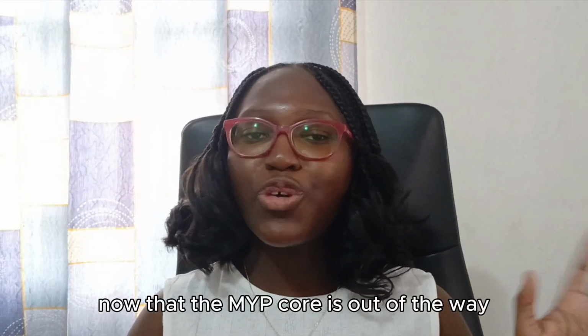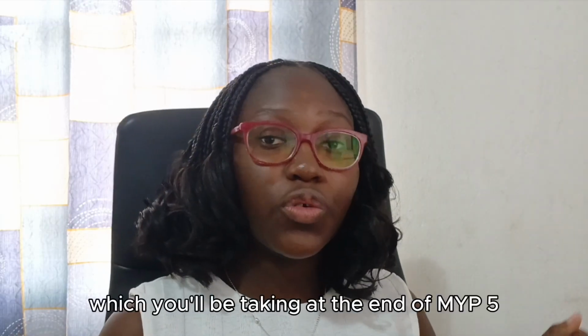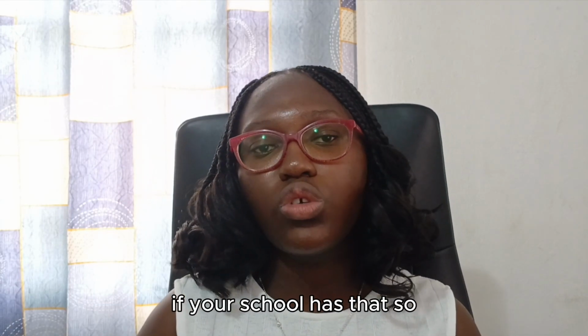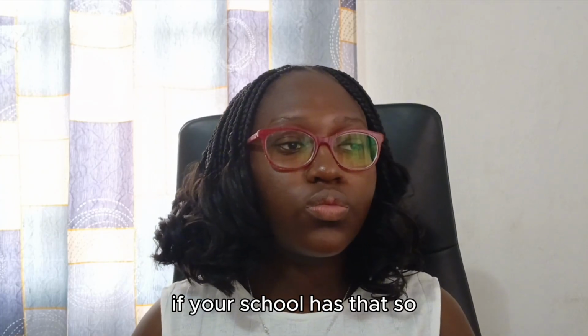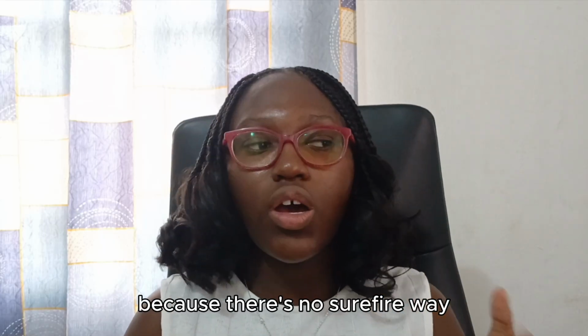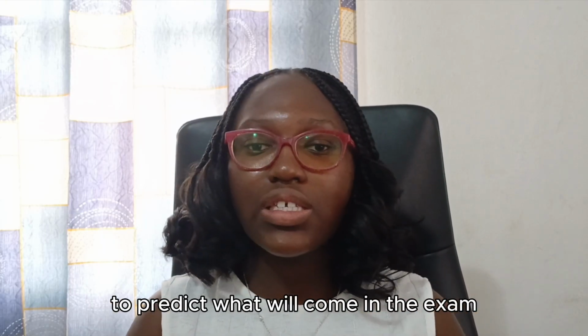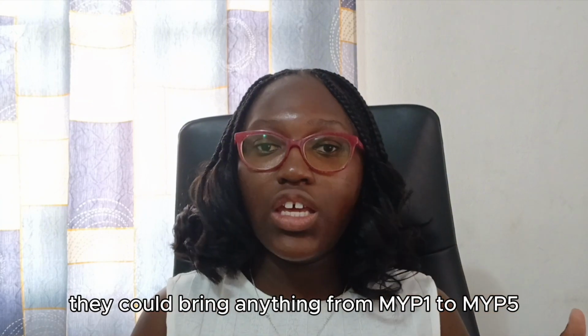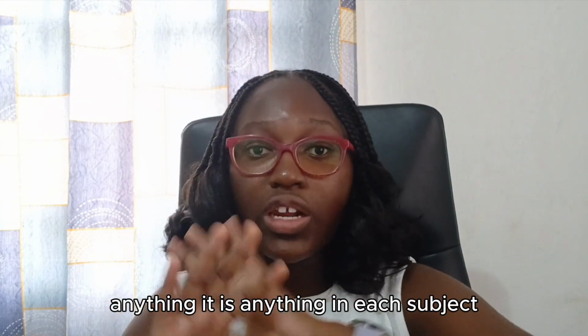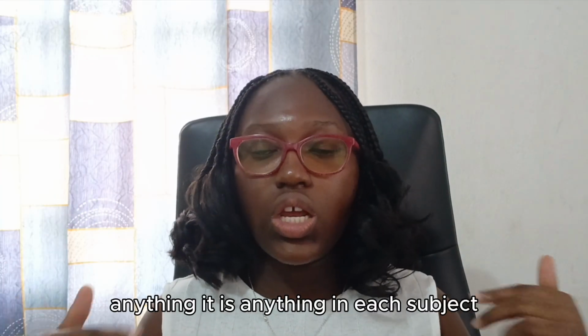Now that the MYP core is out of the way, the eAssessment is here, which you'll be taking at the end of MYP 5 if your school has that. So it helps to start preparing for the eAssessment early, because there's no surefire way to predict what will come in the exam. They could bring anything from MYP 1 to MYP 5.